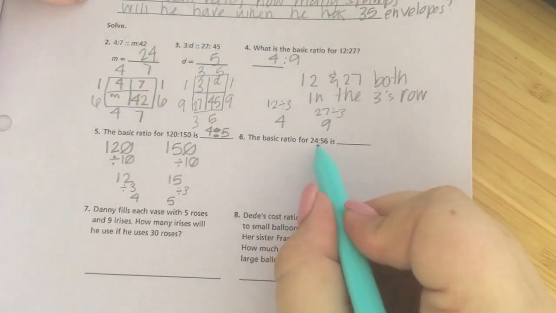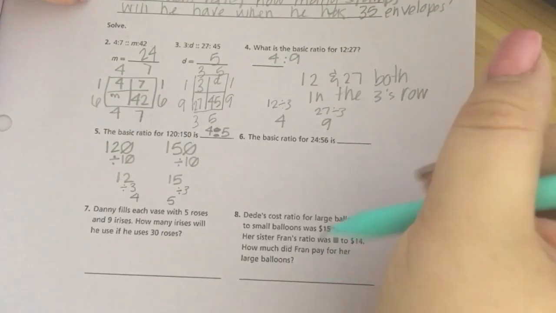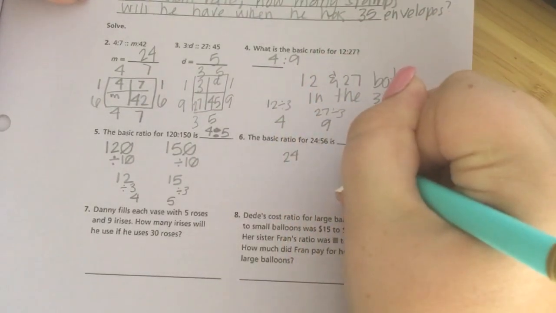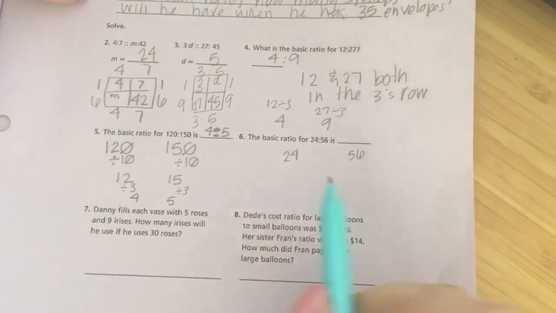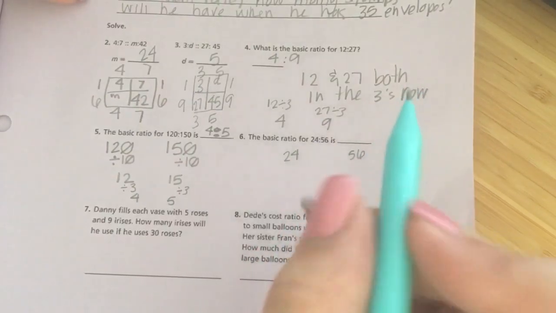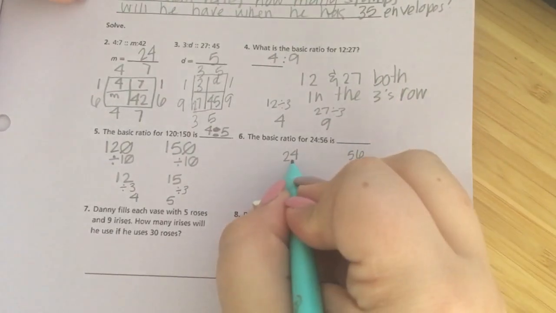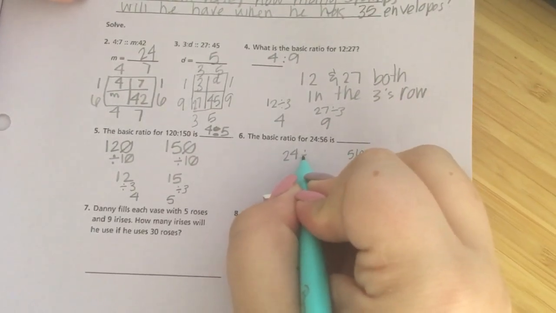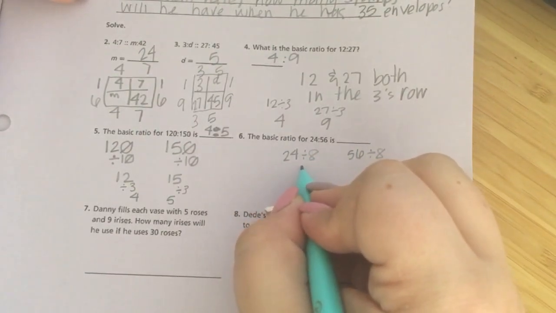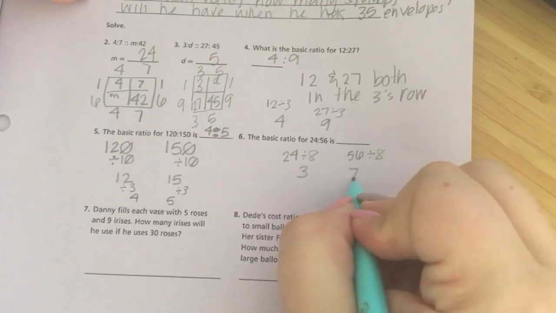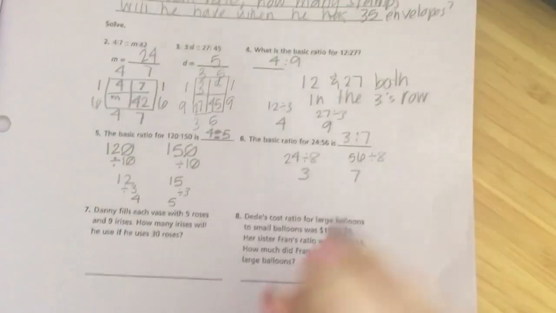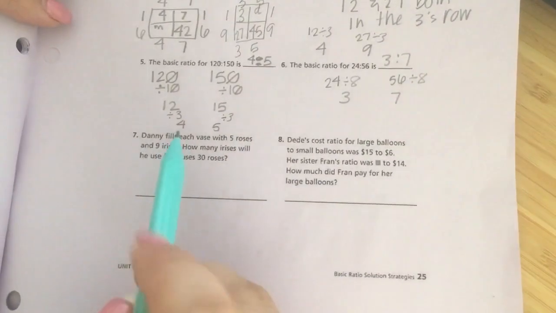Number 6, the basic ratio for 24 to 56. Now, this one, off the top of my head, I could be thinking of the number 2, and I could make my way further down. But sometimes it's easy if you start listing out on the side of your paper or on a whiteboard. Okay, what if, that's right, 8. 8 multiplied by 3 gives me 24. 8 multiplied by 7 gives me 56. So my basic ratio is 3 to 7.